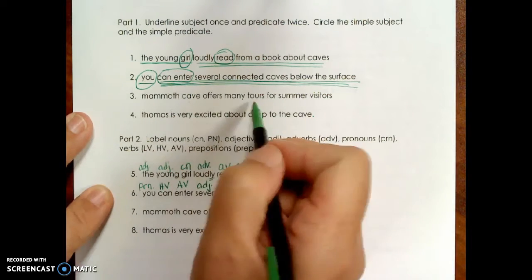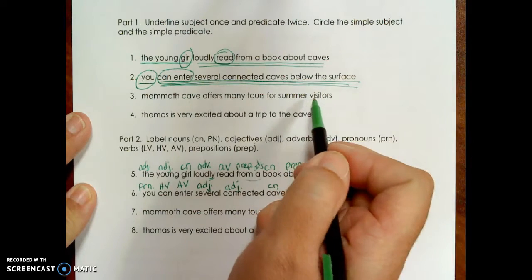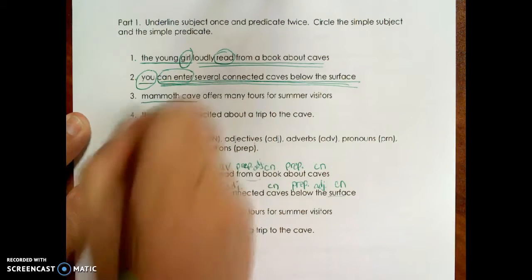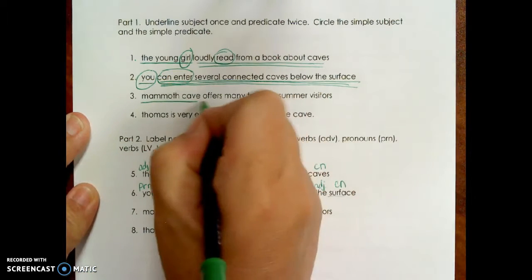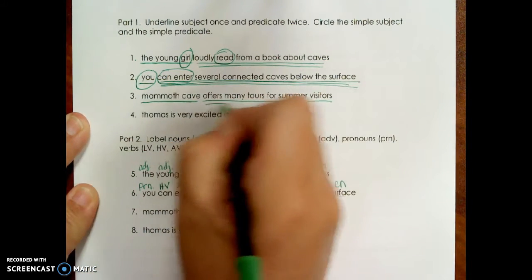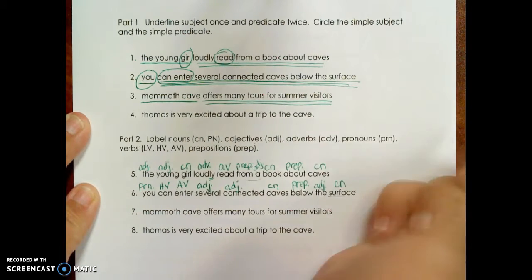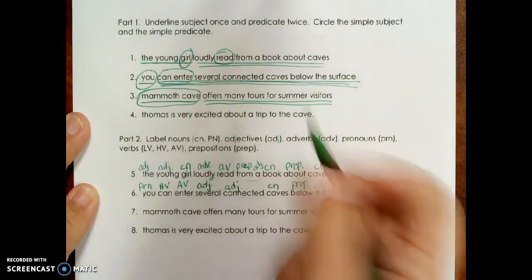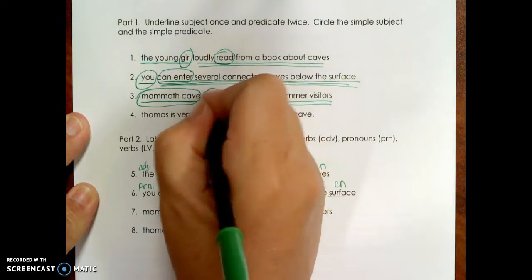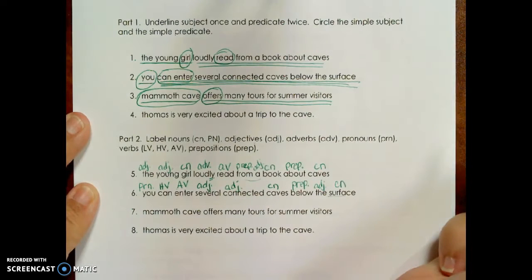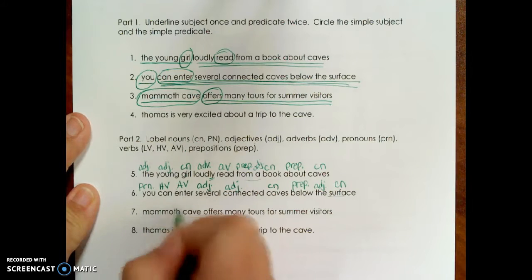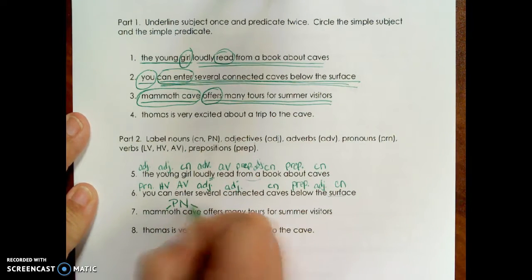Mammoth Cave offers many tours for summer visitors. So let's check here. We have Mammoth Cave as our subject. That's what the sentence is about. The action is offers many tours for summer visitors. So Mammoth Cave is our subject. It's two words because it's a proper noun. And offers is our simple predicate. Well, like I said up there, Mammoth Cave is our proper noun. You can write it twice or just kind of connect it that way.